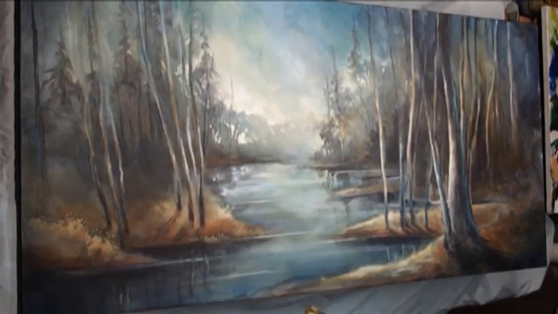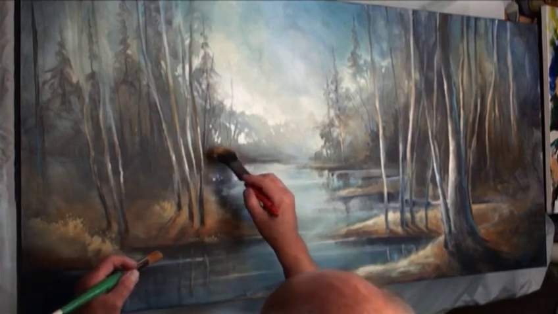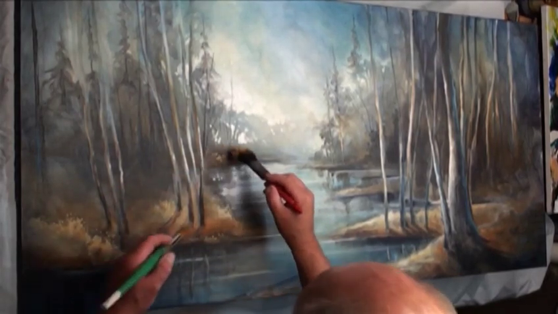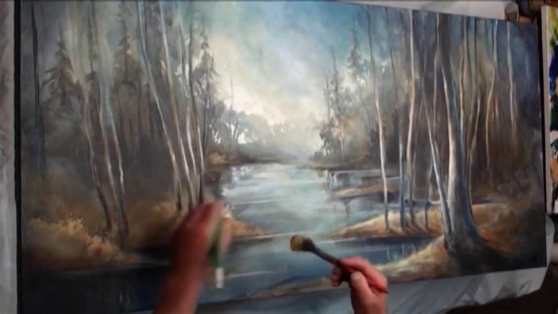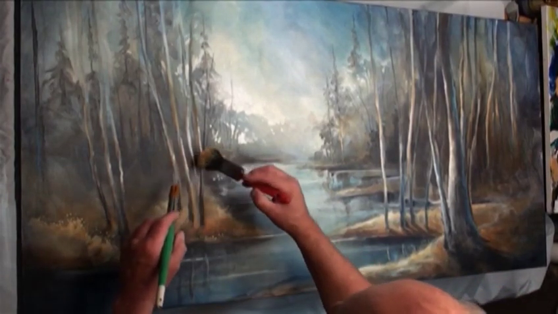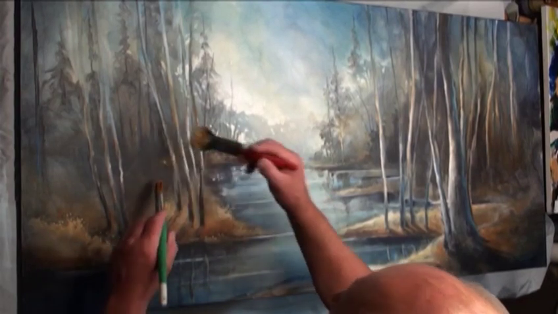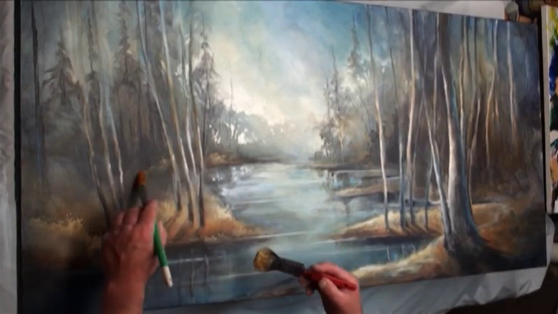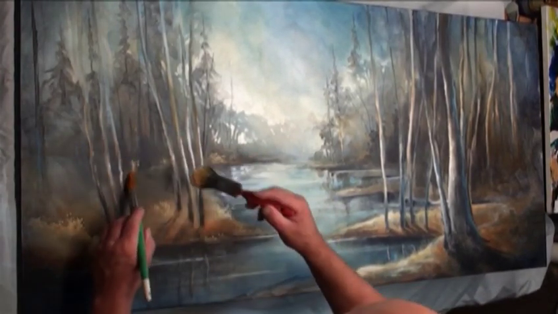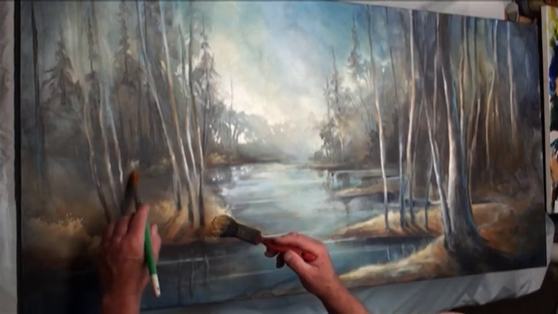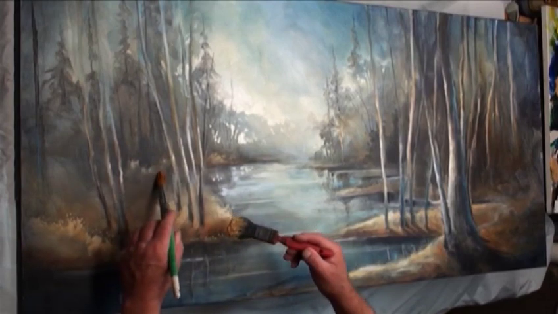You can really make the land move by putting highlights in and darks in. The smallest little indication can just add so much depth.